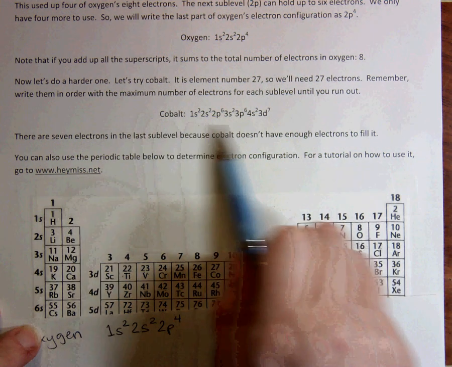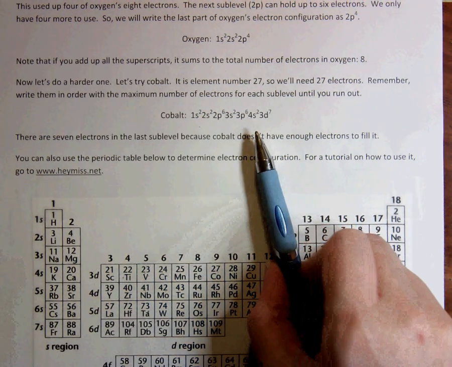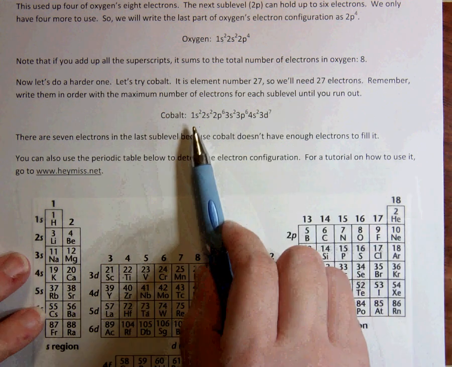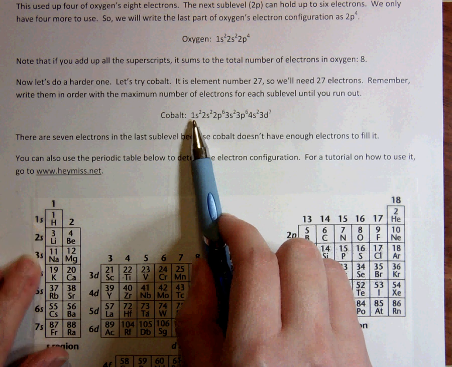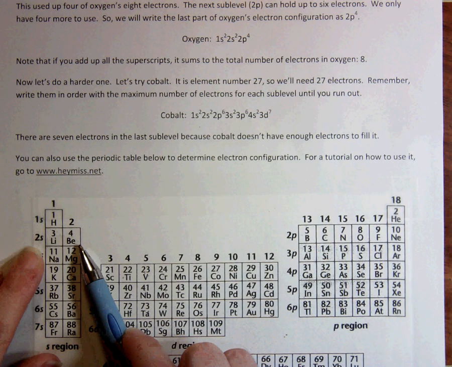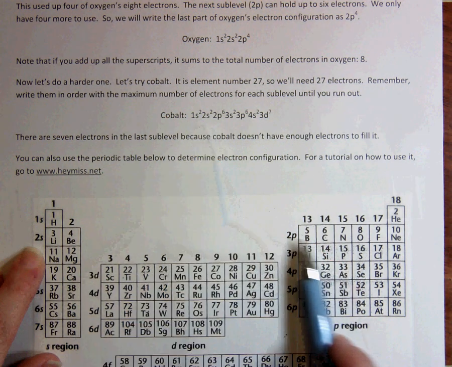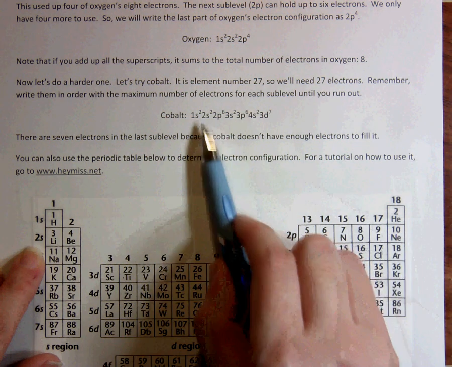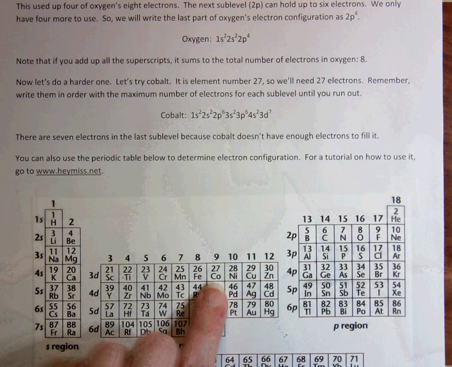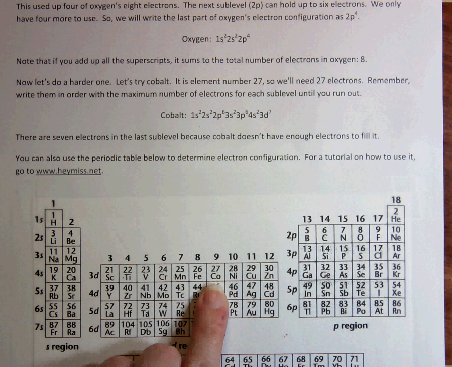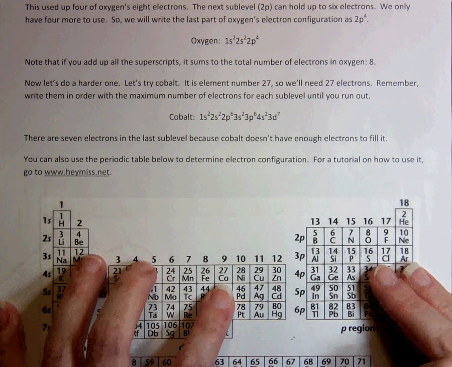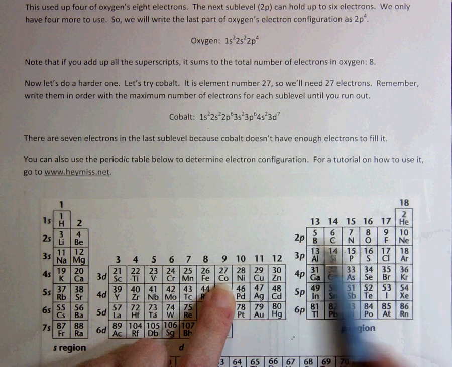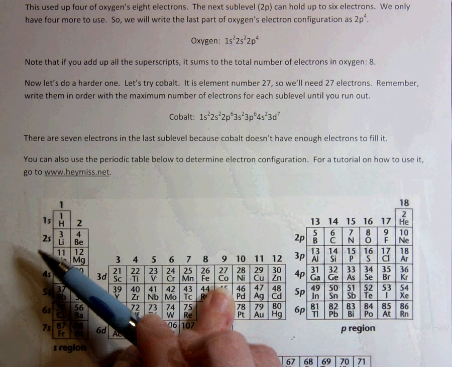Now you can see that cobalt, I'll show you this example, cobalt, we're doing the same thing. 1s holds 2, so there's 1s2. 2s holds 2, so 2s2. 2p holds 6, 2p6. I'm still not at cobalt, which is down here at element number 27. So I'm going to keep my finger here so I know I haven't accidentally passed it.